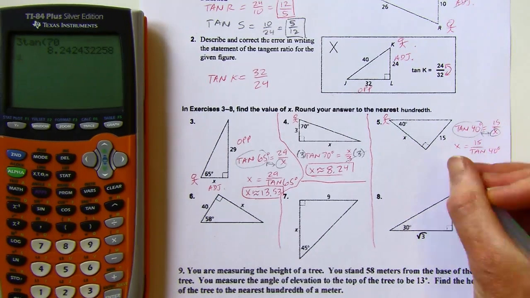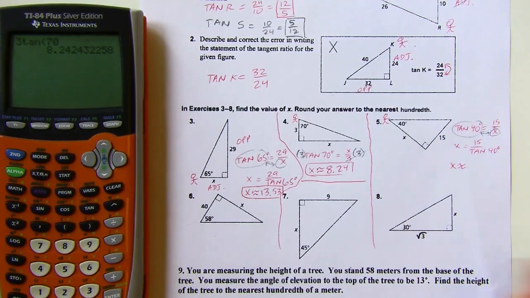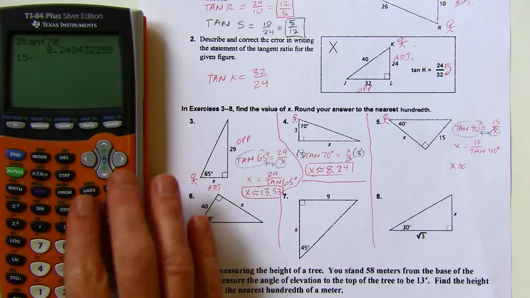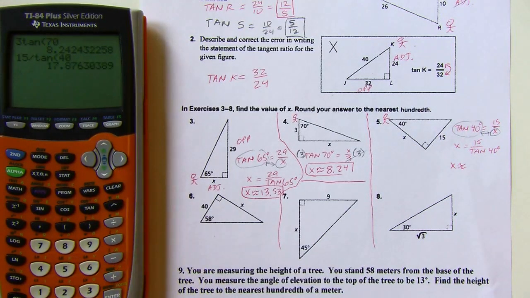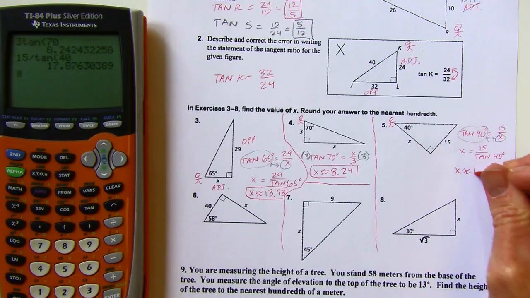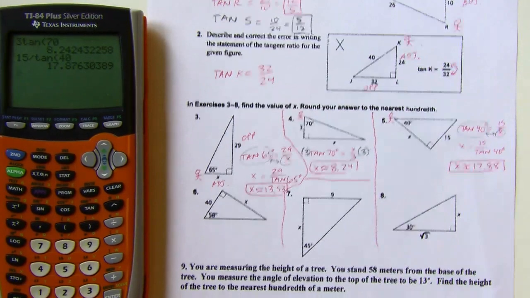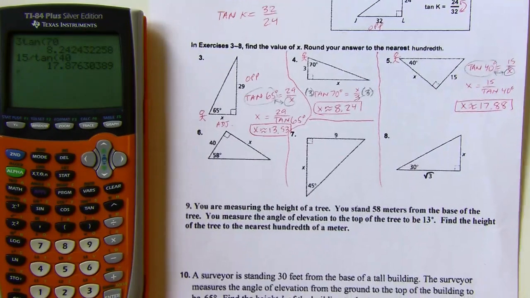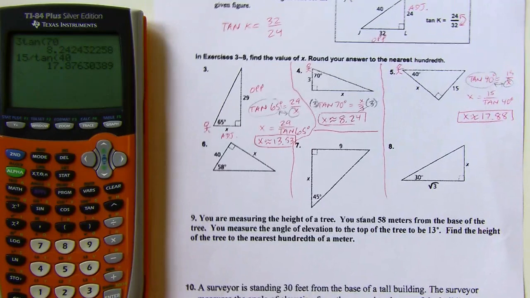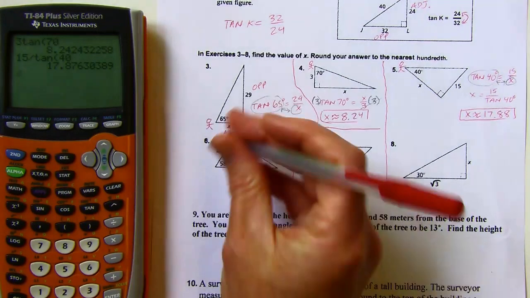And plug that into my calculator. And I got 17.88. Okay. Moving on. So yeah, obviously at any point you could pause these and try them out on your own.